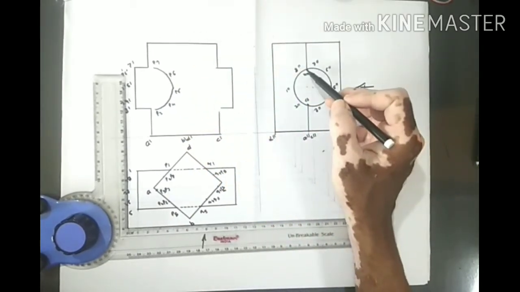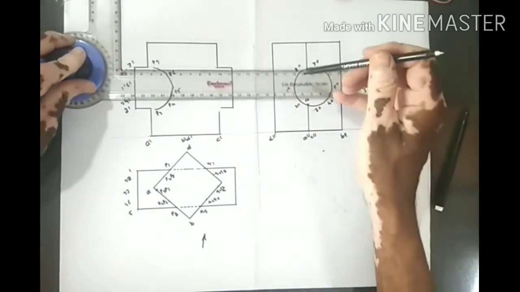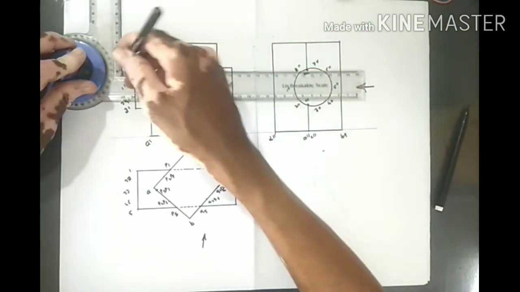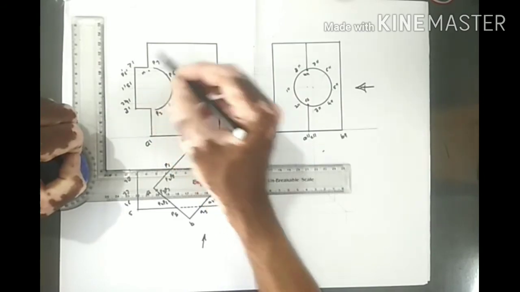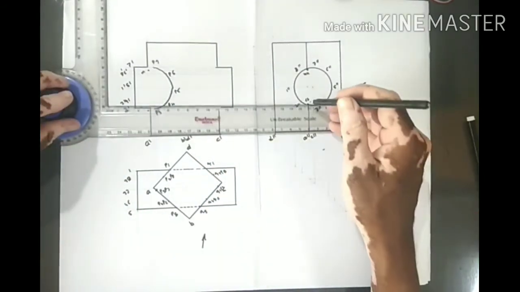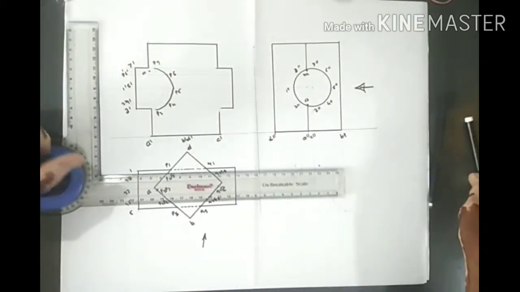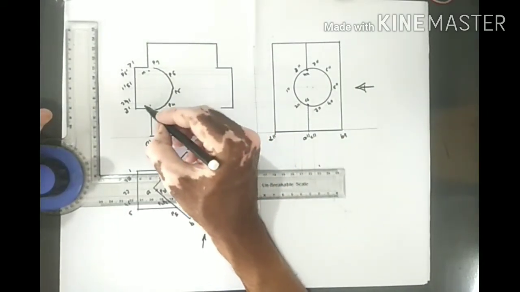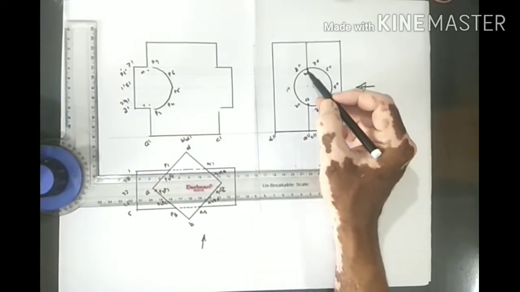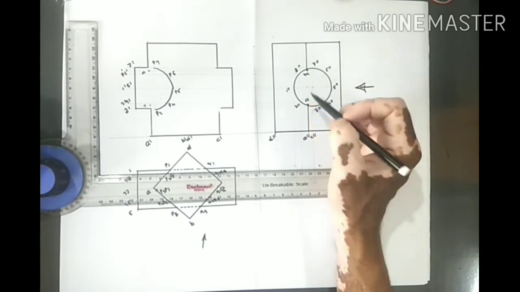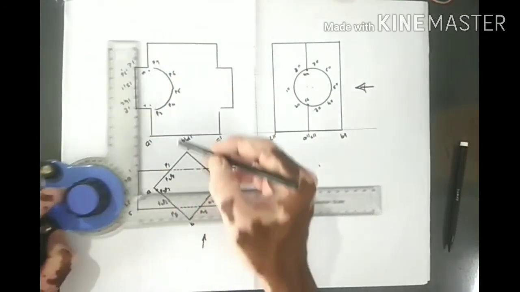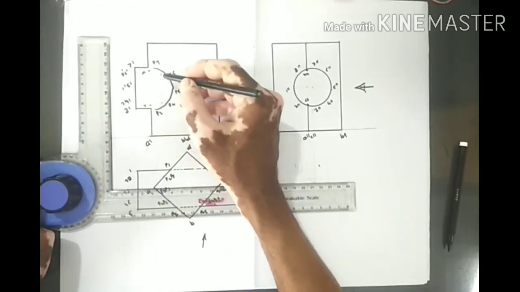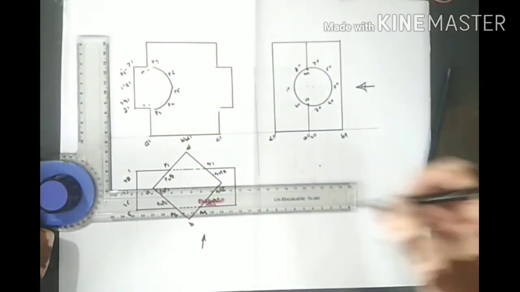So join these points with the help of French curve with visible line. Then 7 will join to M. M is intersecting to A, and 3 will join to R, R is intersecting to A. Then M will join to 8, R will join to 2. So project this P2, P8. So this P2 and this P8.